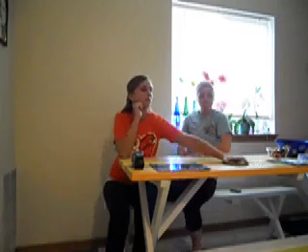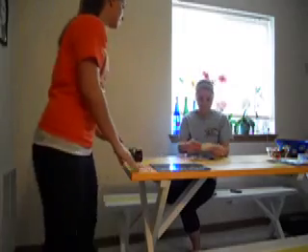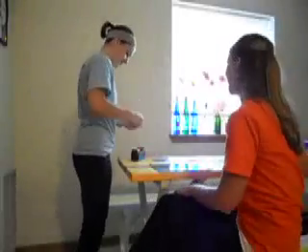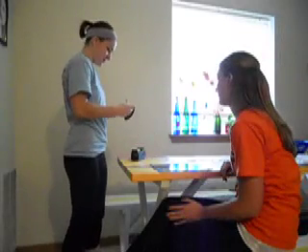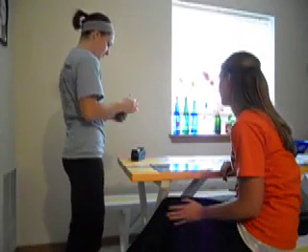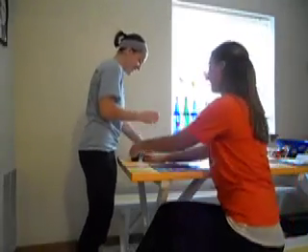Okay, so now we're going to put the phases in order. We're going to try to do it without looking at the book, but if you get stuck, you can look at the book, okay? So here are our moons. So you can tape them up on the wall. First is... I'll help you tape some.